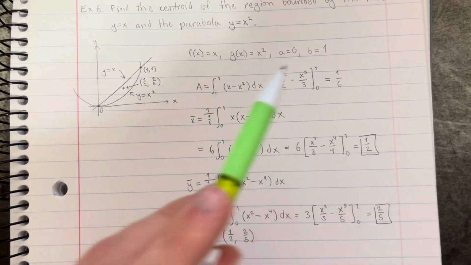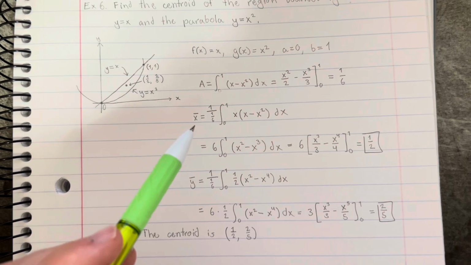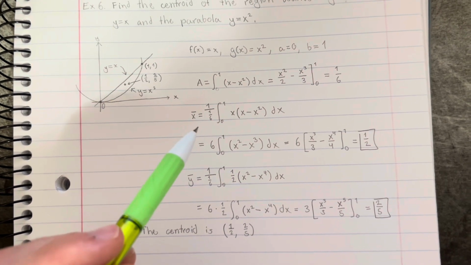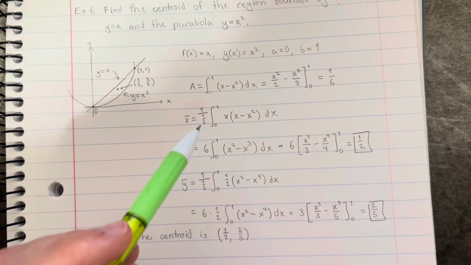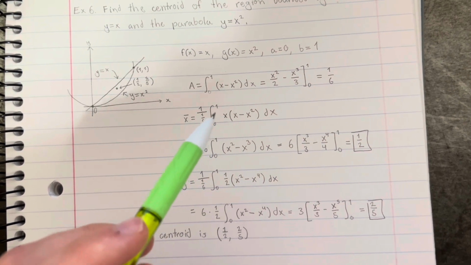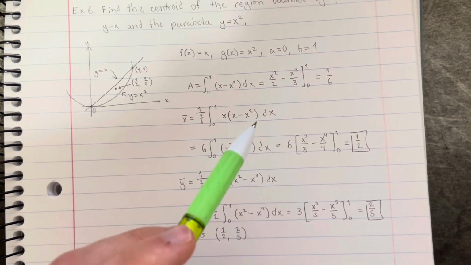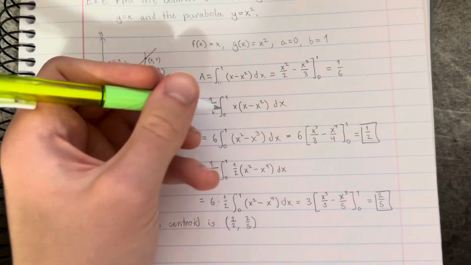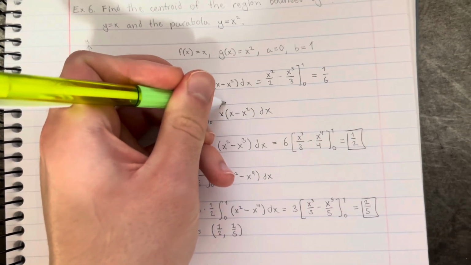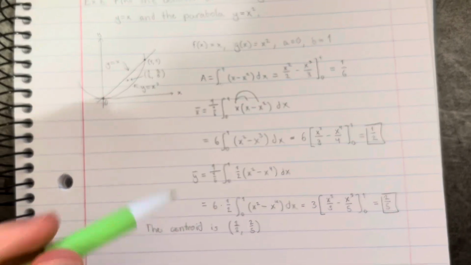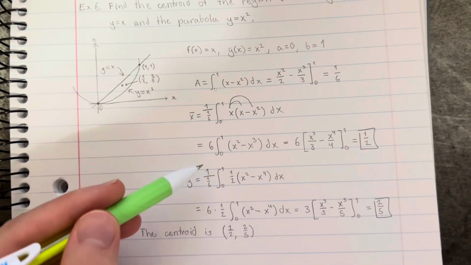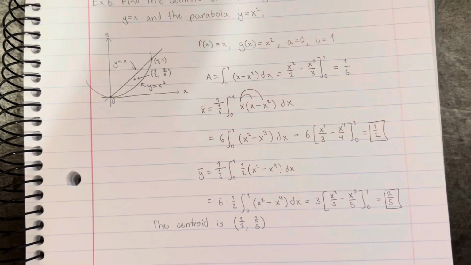And now that we have everything, let's plug it into our x bar and y bar equations, where our x bar equation will be 1 over 1/6 times the integral from 0 to 1 of x times x minus x squared dx. And what we can do here to simplify it is distribute the x inside the parentheses, and then we can simplify this fraction by just making it 6.